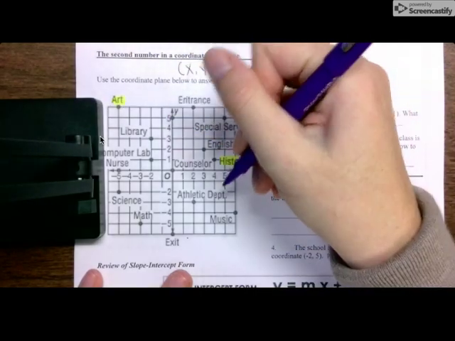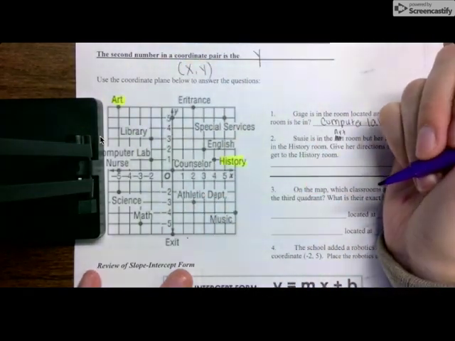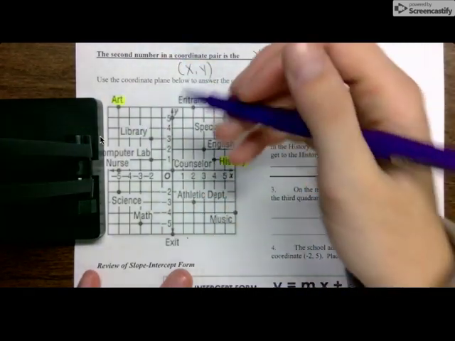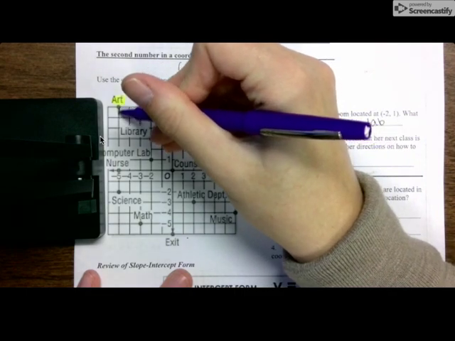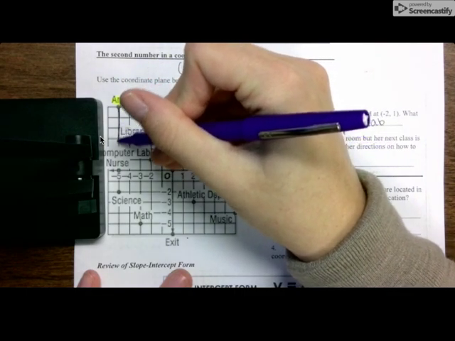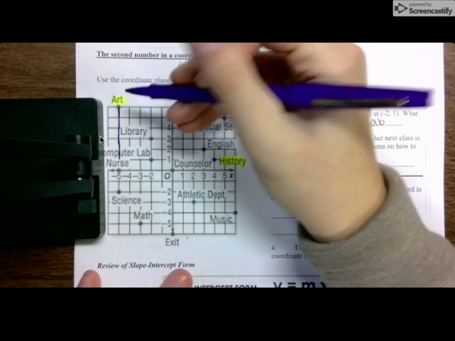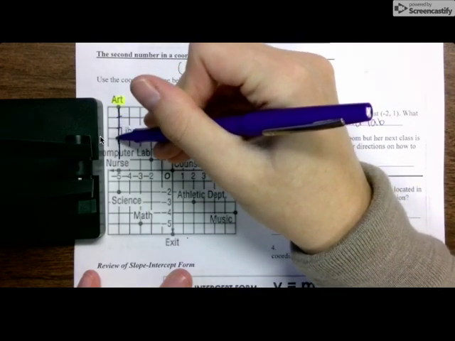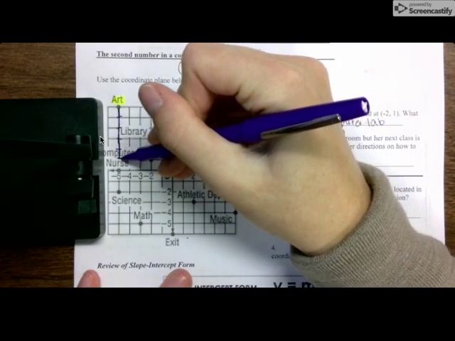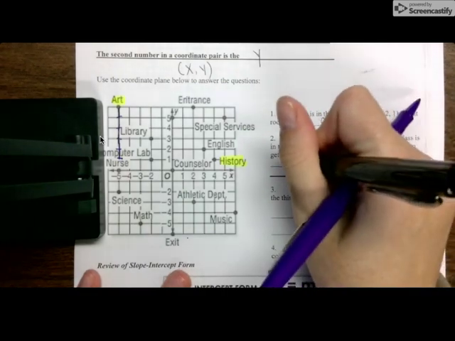Her next class is in the history room. So how is she going to get there? What do you think the easiest thing for her to do is? You can go a few ways. You want to go right and then down, or do you want to go down and then right? Let's go down. So how many is she going down? 1, 2, 3, 4, 5 down.